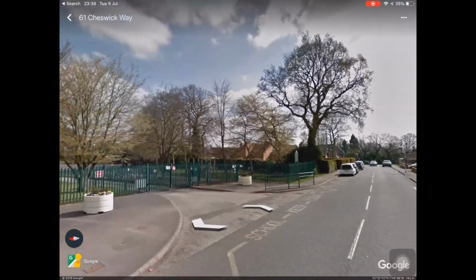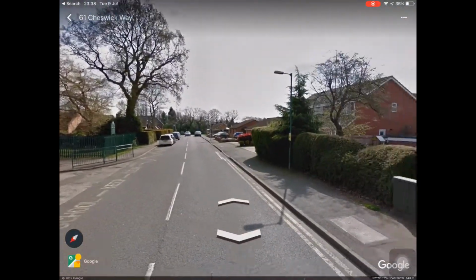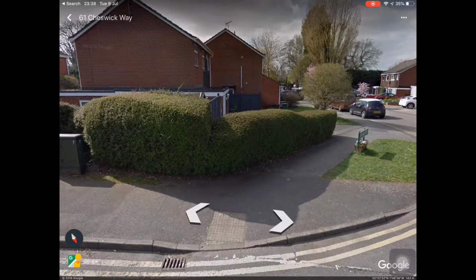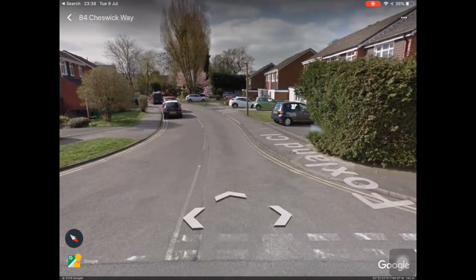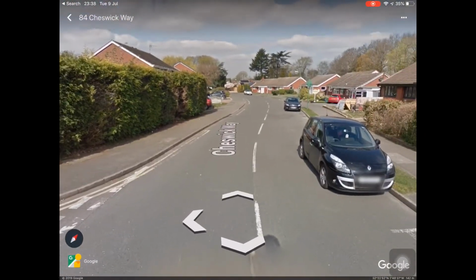So I can now see there's a school, and directly opposite the school is the pavement, and I'm going to go to the shops. So we can press the right arrow and that will take me towards the shops, and I can move around and we can see where I want to go.